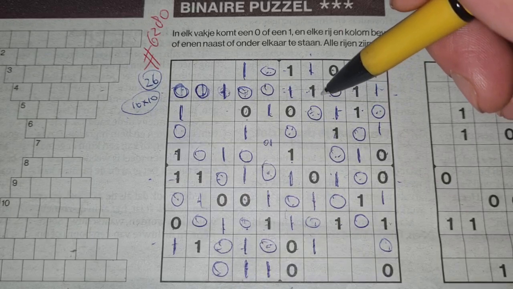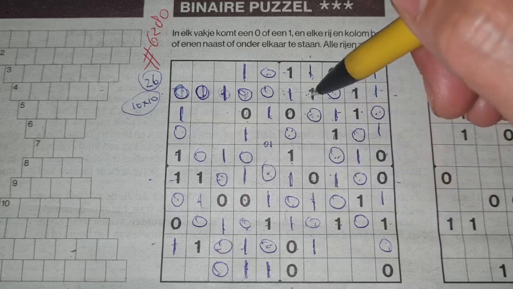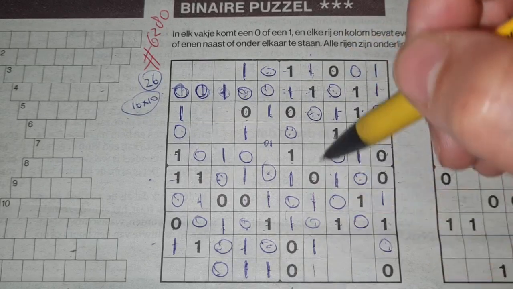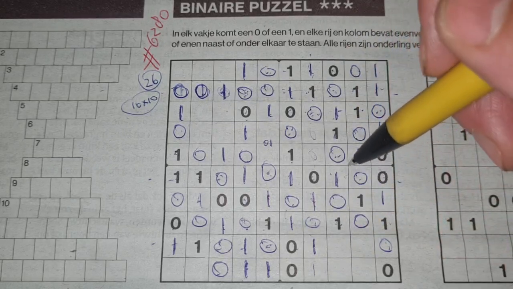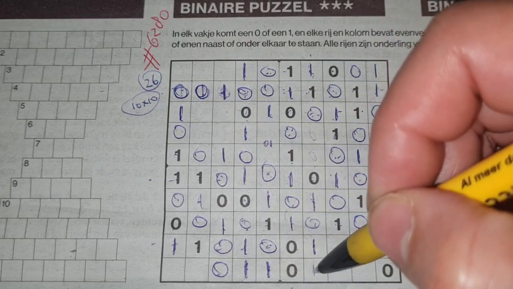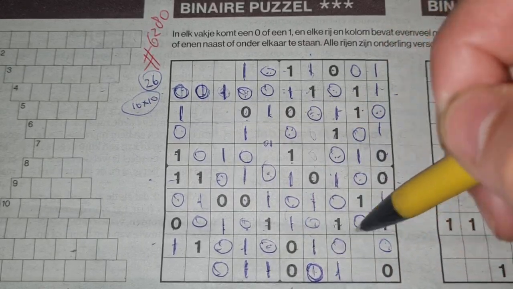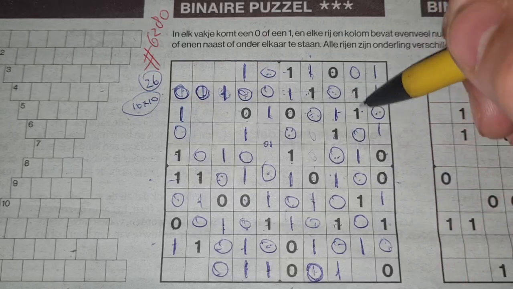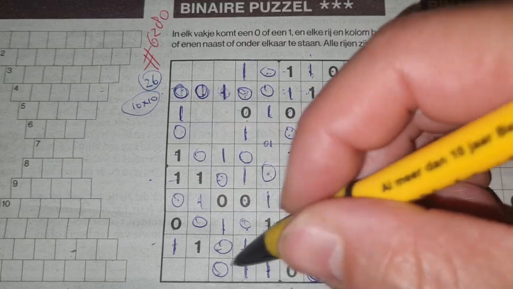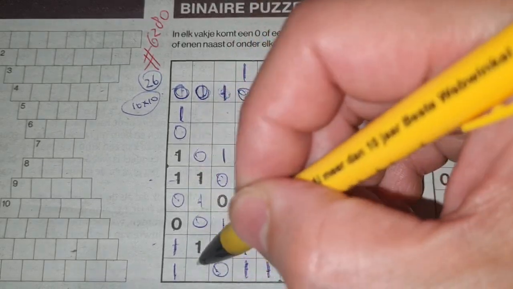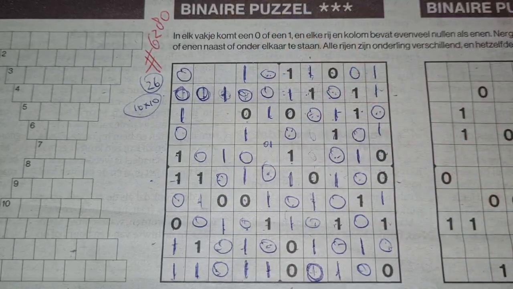Well, 1, 2, 3, 4. 4 ones we have here. If we place number 5 there, then we have 4 O's in a row in this column. Not allowed, one of the rules, so this can be 1. This should be no. Double O, here one, there one. Between two ones comes an O, between two O's comes a 1. 1, 2, 3, 4, 5, 1. So the rest are O's. 1, 2, 3, 4, 5 O's. So the rest are 1s. 1, 2, 3, 4, 5 1. So the rest are O's.